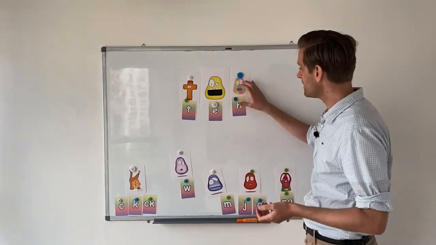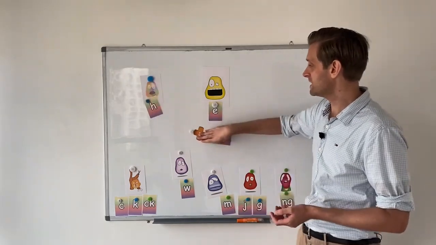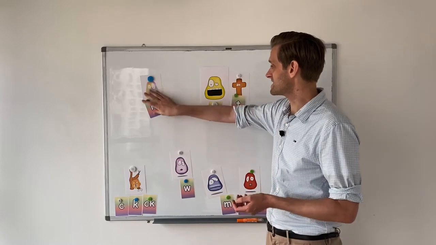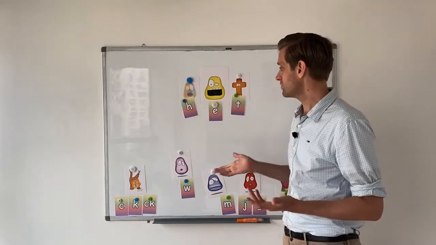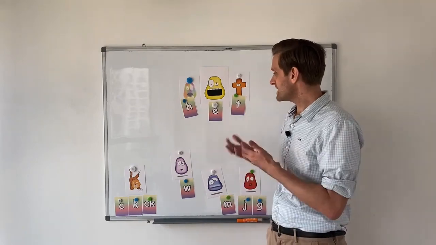Again, we've got another sound here which has a preference to appear only in this initial position in words. So by playing these games, what we're able to do is allow these exceptions to occur naturally.